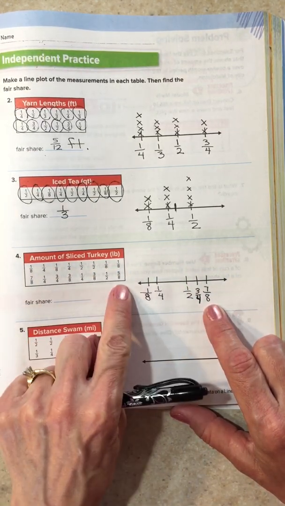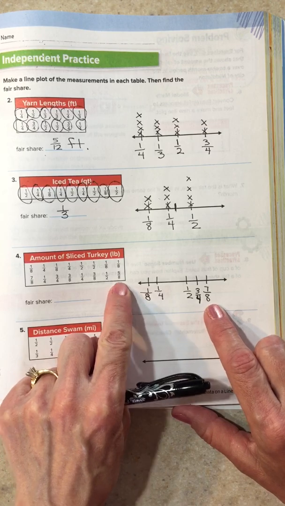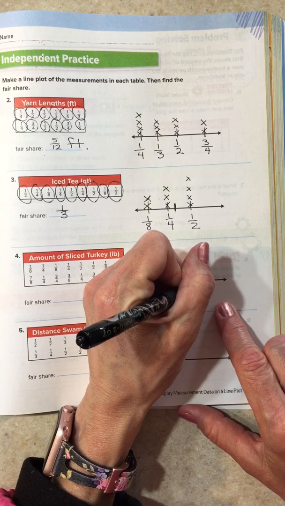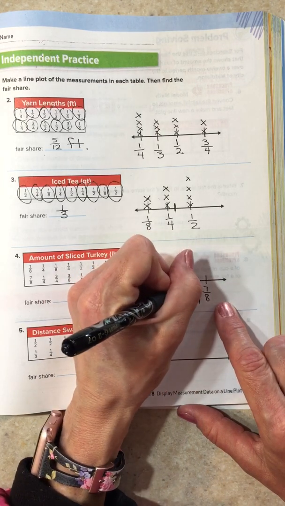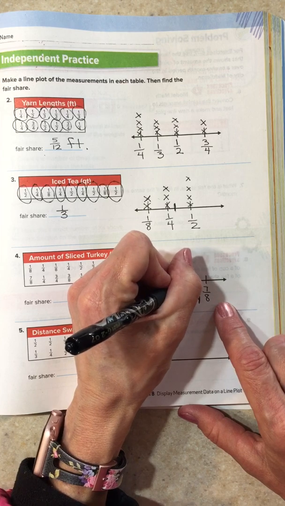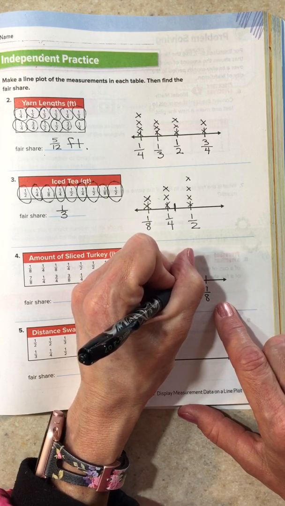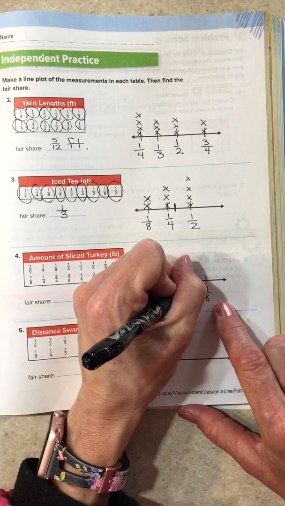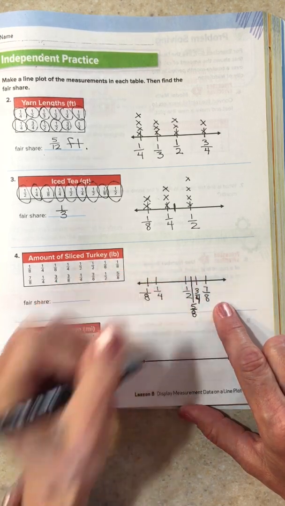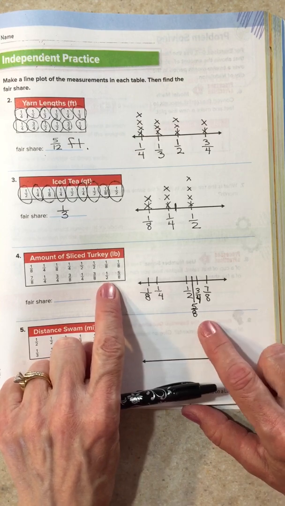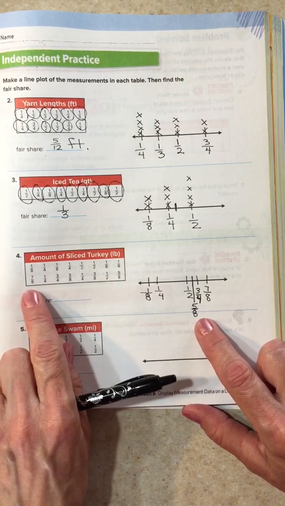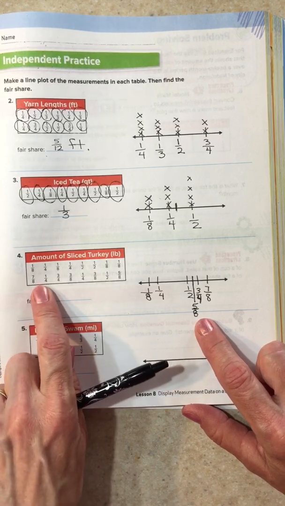I see 5/8. Oh boy, this is getting tight. I'm looking at the teacher's guide, and they have 5/8 in here. So I'm getting a little tight, but I'll draw my line here. This is the 5/8. Okay, are they all represented? I think so. Could I have drawn it better? Yes, but I don't have a pencil, so we're going to keep on going.